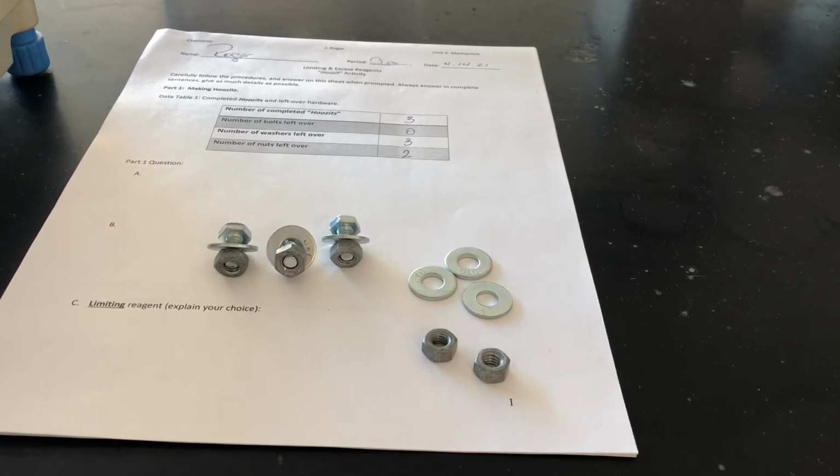How much of the bolts do we need to weigh? How much of the washers do we need to weigh? How much of the nuts do we need to weigh to make 4 of each? And to do that, you have to use the information that you obtained in the first part. Now remember, in part 1, we know how much 17 grams gives us. For example, we know that 17 grams of bolts gives us 3 bolts. So how much are you going to weigh then to be able to make 4 Hoozits?